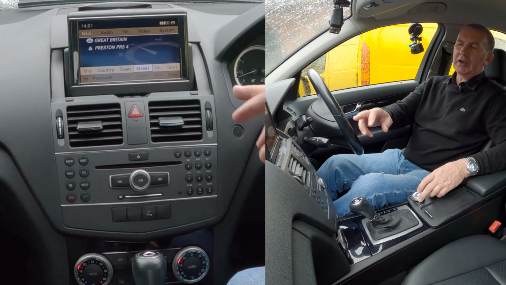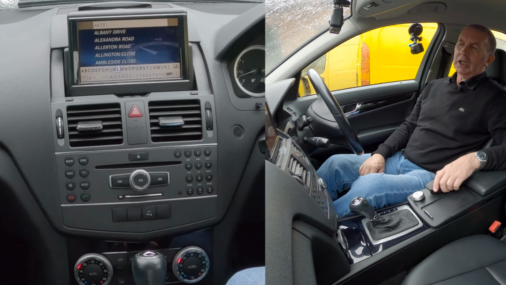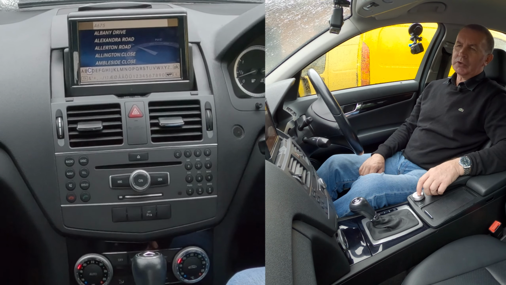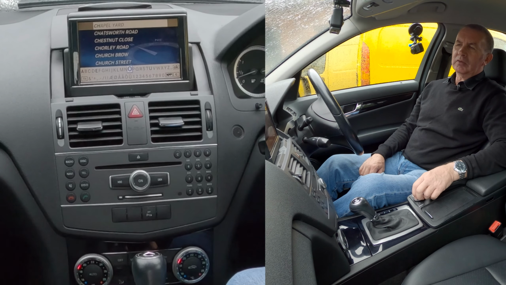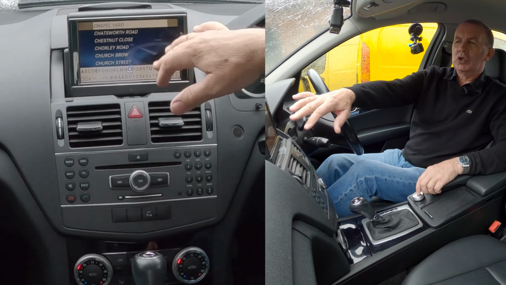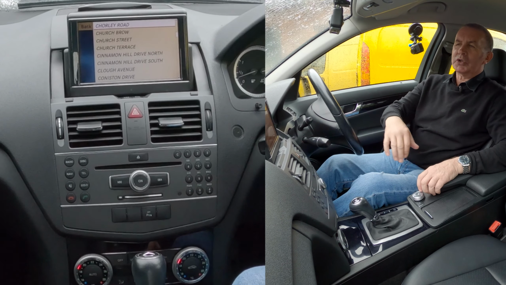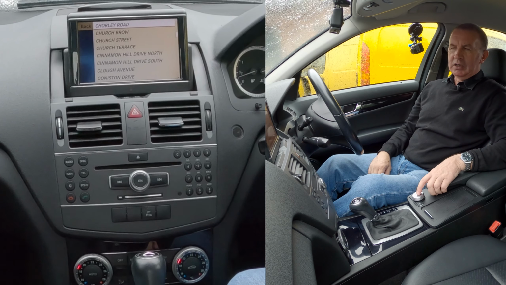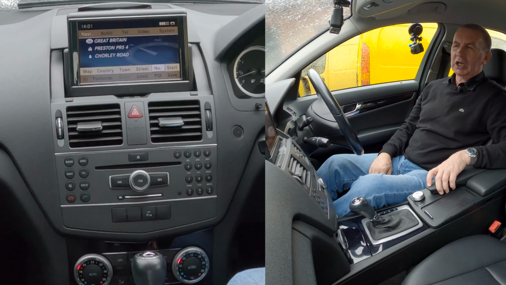You can narrow it down. It's gone to street here, so click on street. We are Chorley Road, so C. And once we get a few letters in, you see this all changes to narrow down what starts with CHO, and we're onto Chorley Road now. So we can select Chorley Road by just clicking.